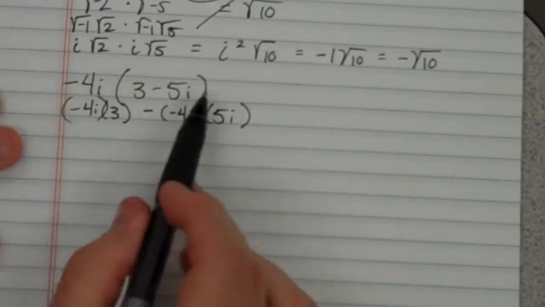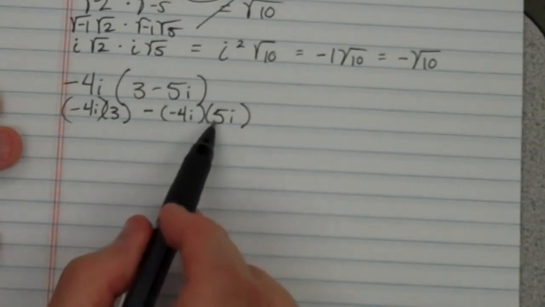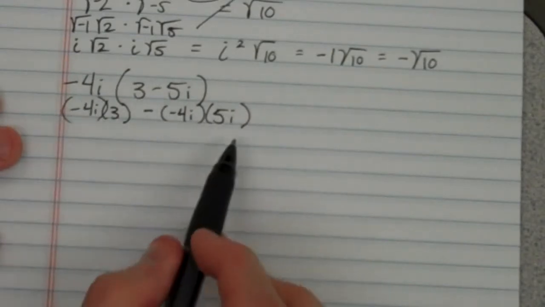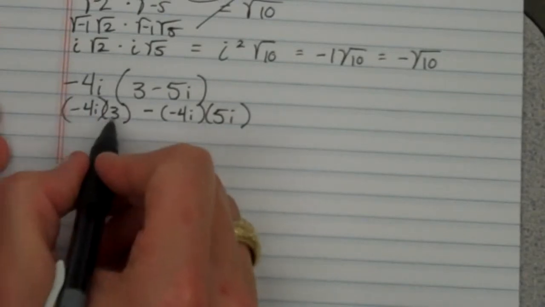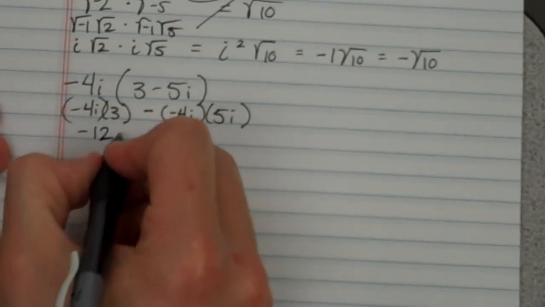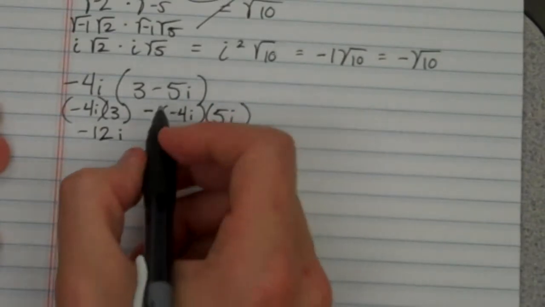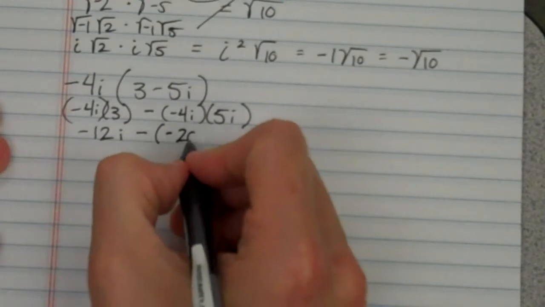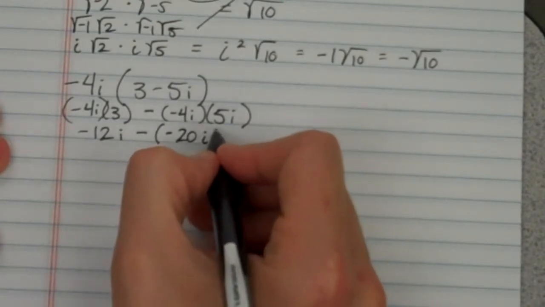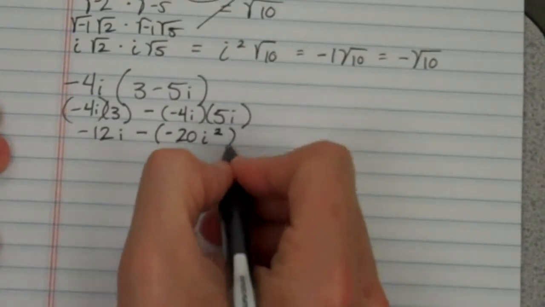There's a lot of negatives going on, so you want to be really careful about using your parentheses and staying organized. Okay, negative 4 times 3, it's going to be negative 12i, and then minus negative 20i squared. Okay?